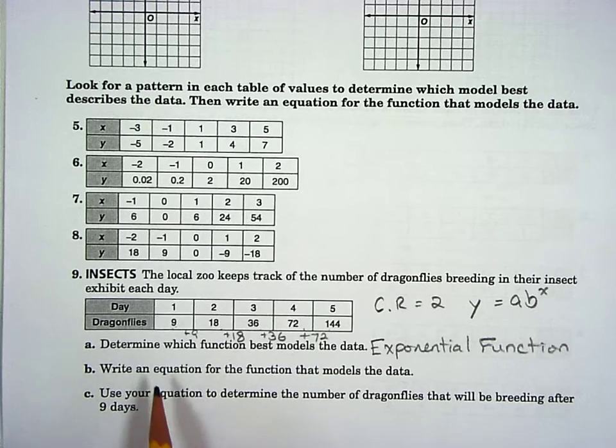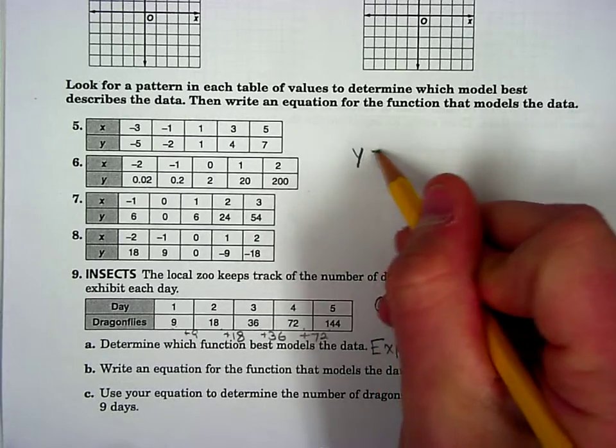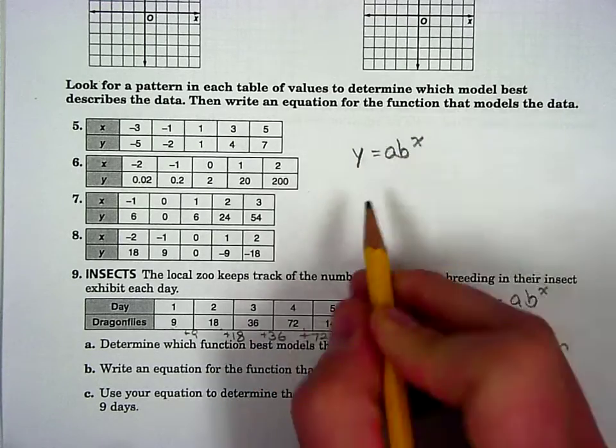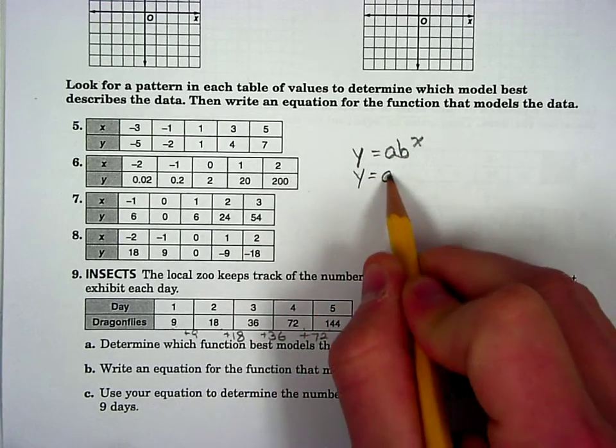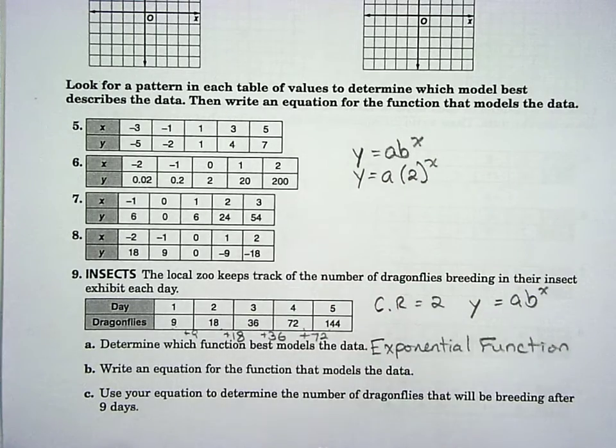Then we want to write an equation for the function that models that data. So I'm actually going to go up here because there's more space. So let me rewrite this. y equals ab raised to the x. Then with our common ratio, which is 2, 2 to the x. And then we take a point off the chart. So let's just go with (1, 9).